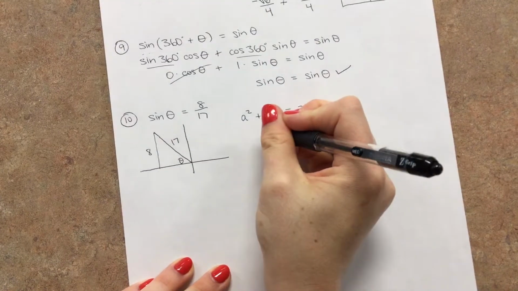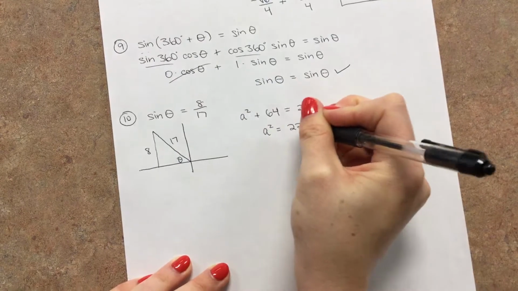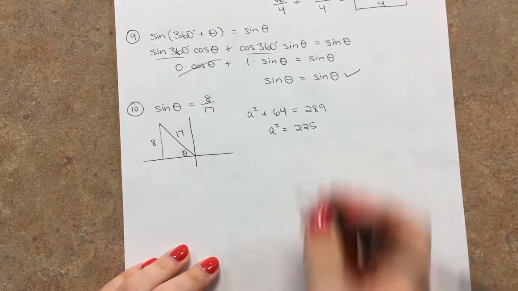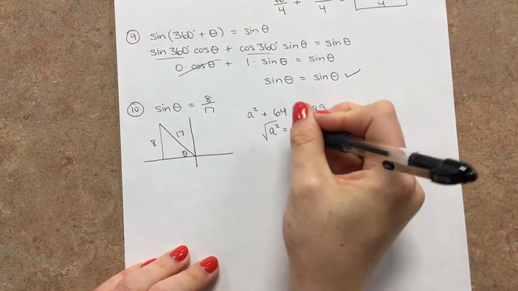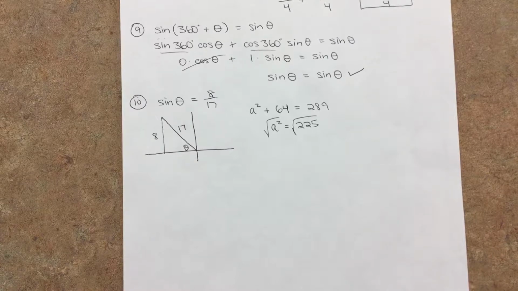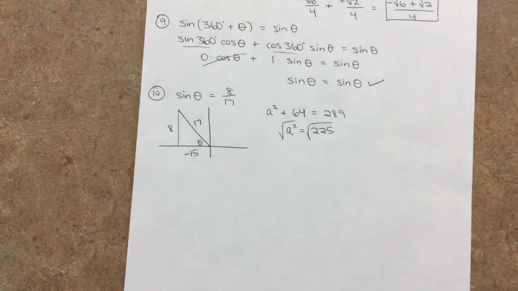Okay, so to solve for a, subtract the 64 from both sides. 289 minus 64 is 225. And square root both sides. So a could be 15, but it could also be negative 15. Pay attention to the quadrant that you're in. Which one is it? It's the negative 15. Good. Because this represents the x value, and if you're going to the left, you would have negative x values in the second quadrant.